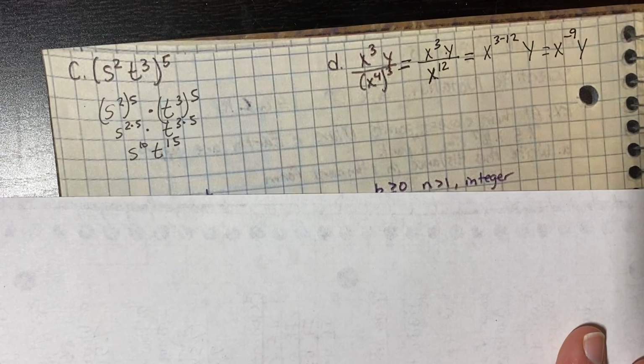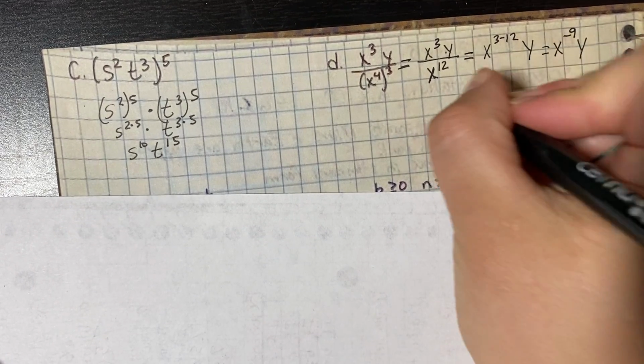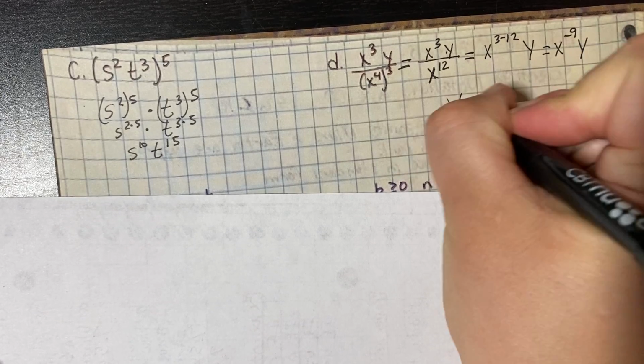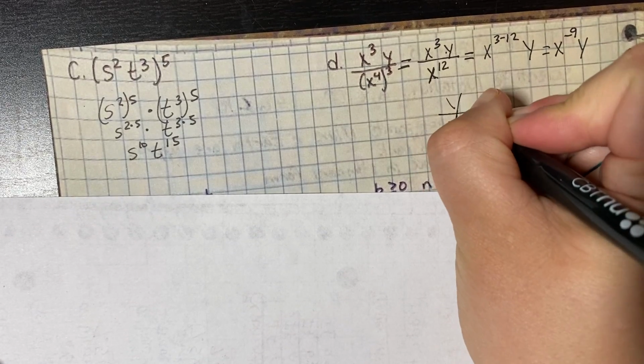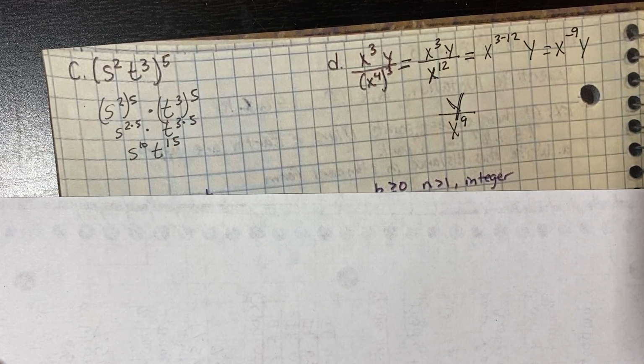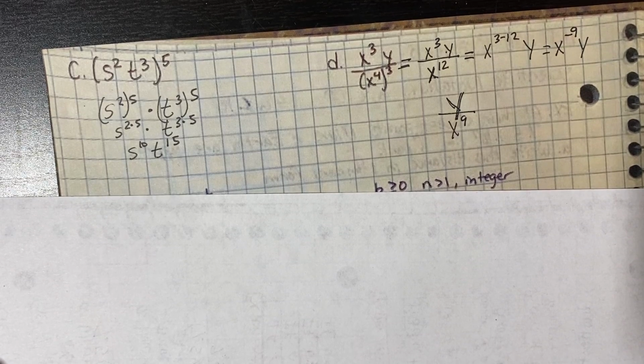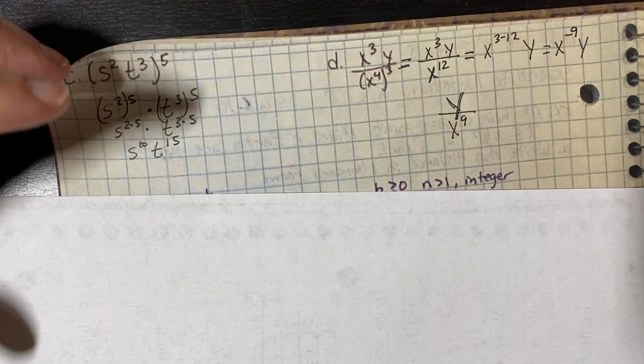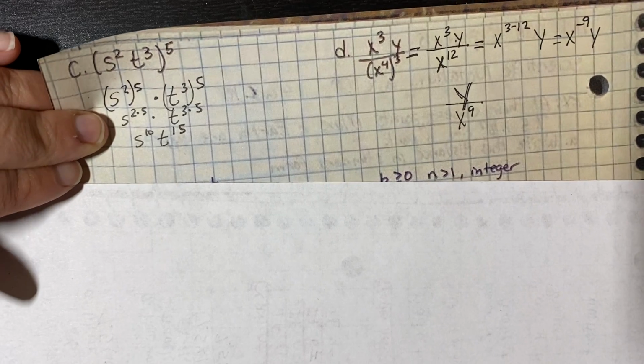Okay. When we have a negative, that'll send it to the other side of our equation. And now we have nothing else left to do. We're done. Okay. If you're a little confused on these exponent rules, make sure you ask, okay? There's something we're going to be using a lot.